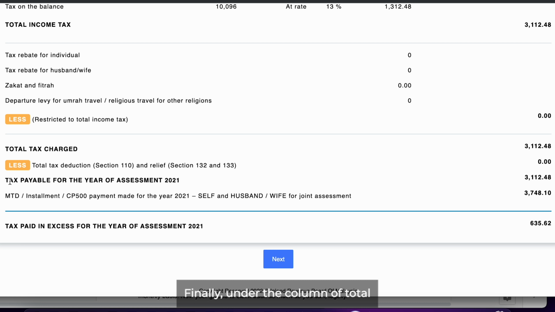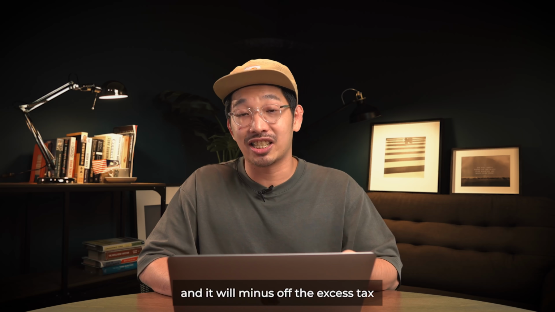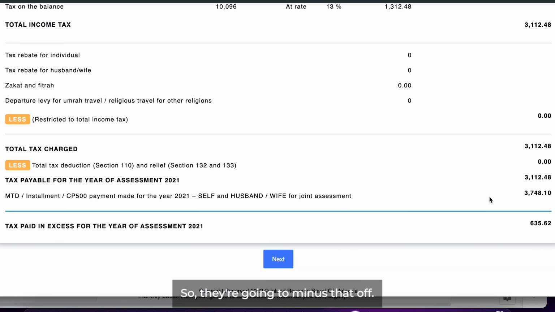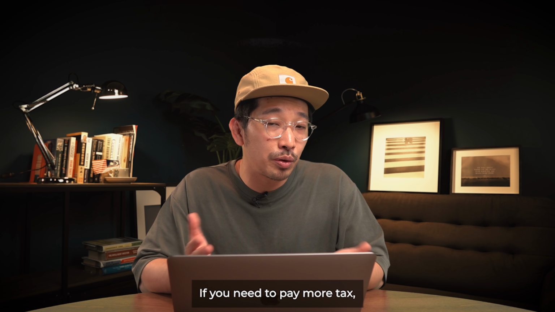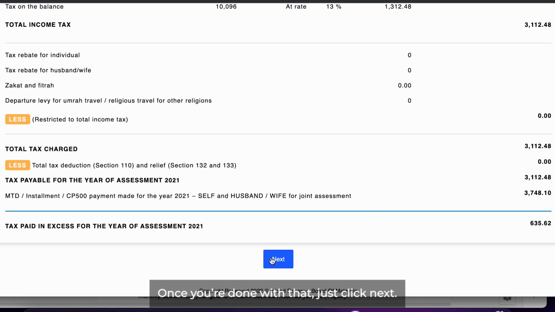Finally, under the column of total tax charge, you will see the tax payable for the year of assessment 2021. In this case, it shows 3,112, and you will minus off the tax that you have already paid. Remember, we talked about the advance tax that you have paid through PCB, so they're going to minus that off. And finally, it will show you the tax paid in excess for the year of assessment. If you need to pay more tax, they will show you how much more you need to pay. Once you're done with that, just click next.